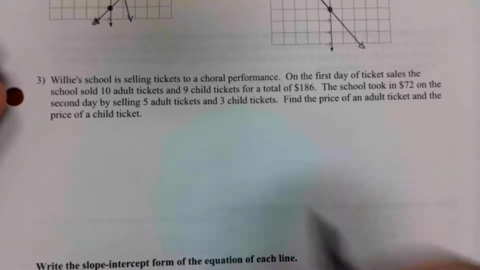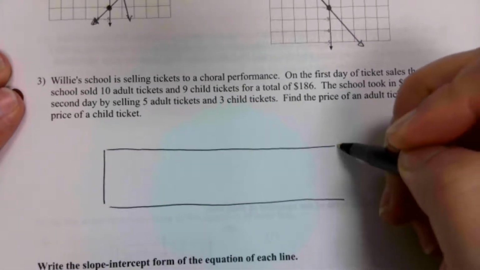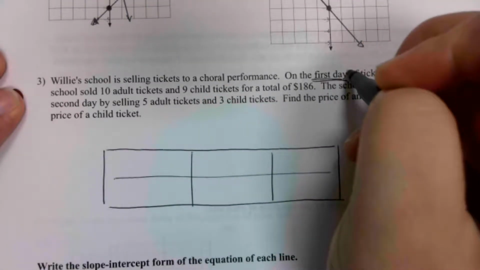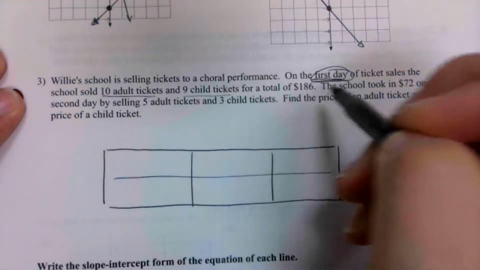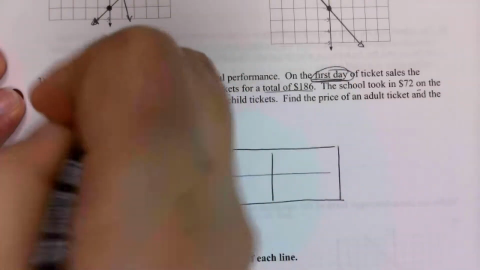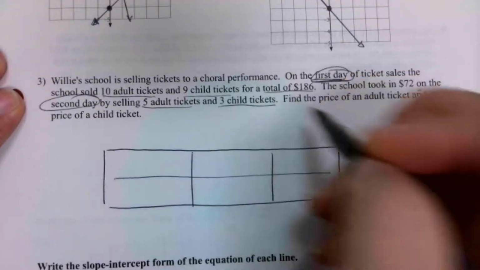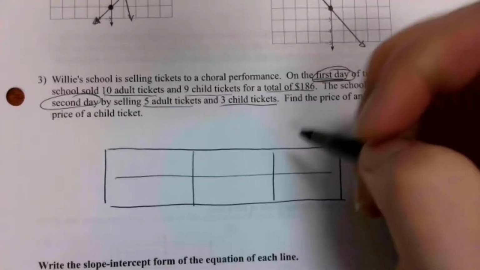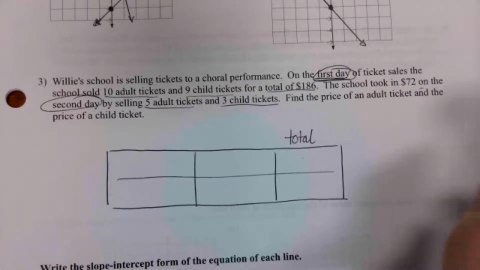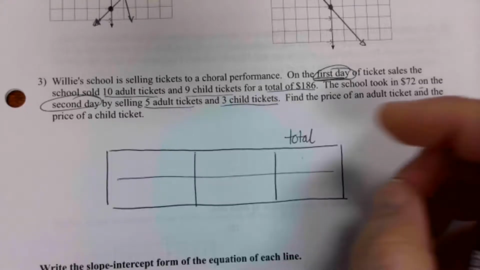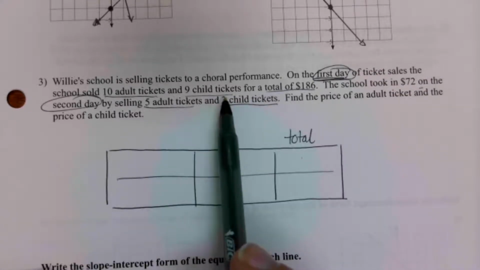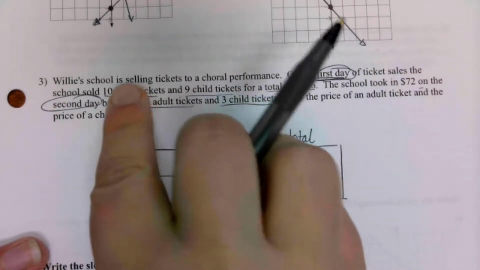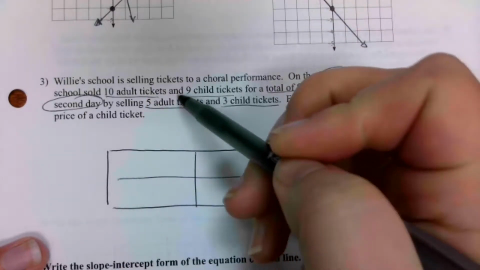All right, I'll give you a minute to read this. I'm just going to set up some boxes. All right, I'm seeing first day, second day, adult tickets, child tickets, and total. This one is always my total. Do I have a total that they made on day 1 and day 2? I don't, but I do have the total of adult and child tickets together. So whatever's adding up to make your total, those are the labels that go on top. Since we're adding adult and child tickets to get this much, we know we're adding because it says and.